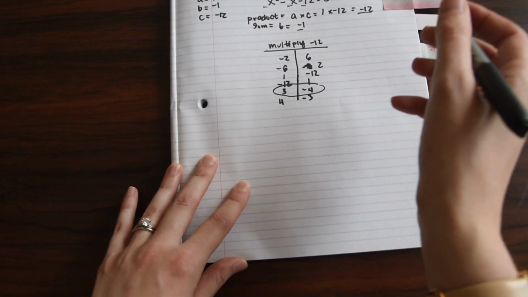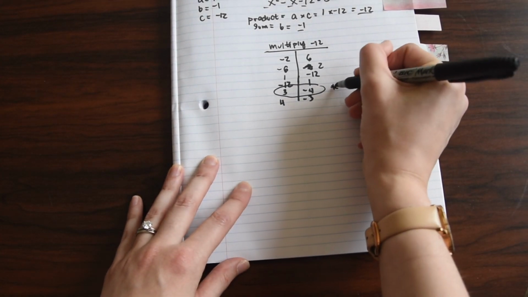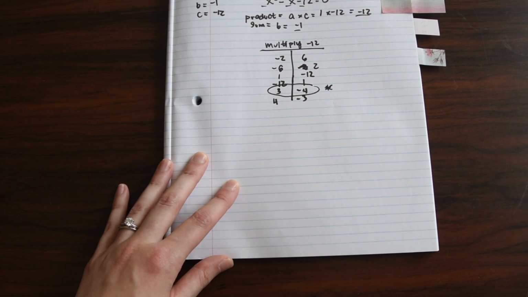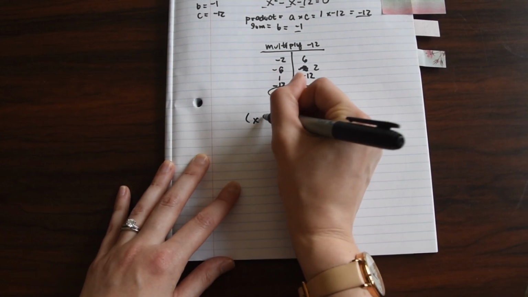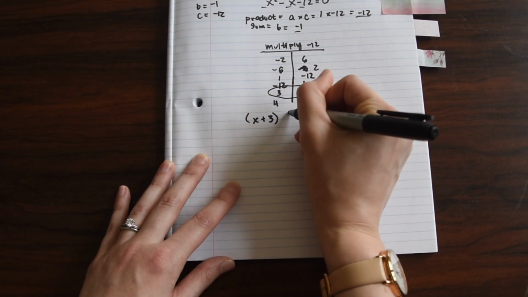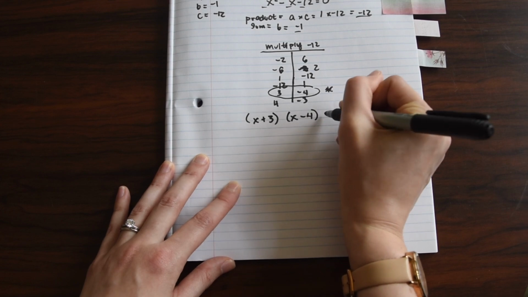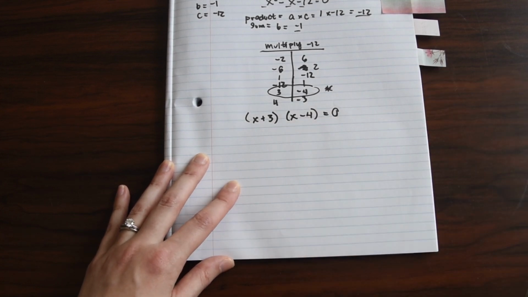So now we know our pair, and we're going to rewrite our equation. So we're going to use our new numbers. So we have x plus 3 times x minus 4. We're going to set it equal to 0.